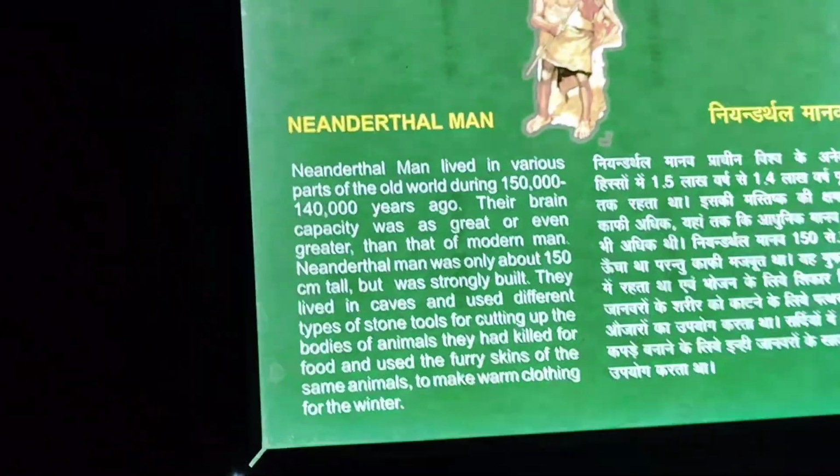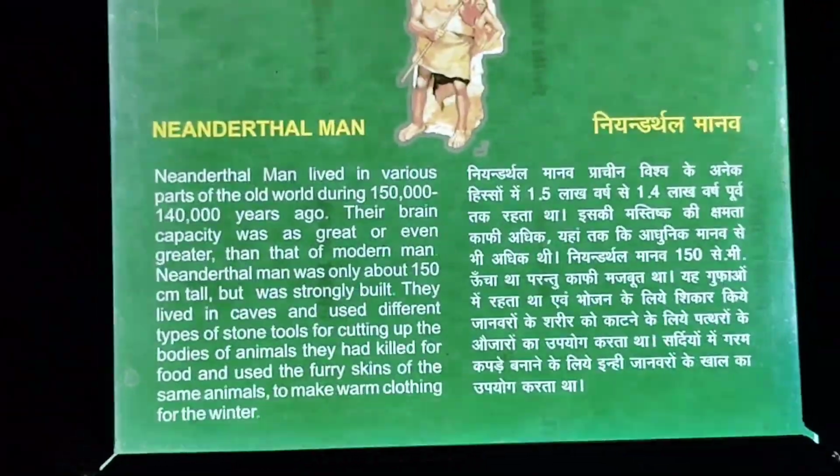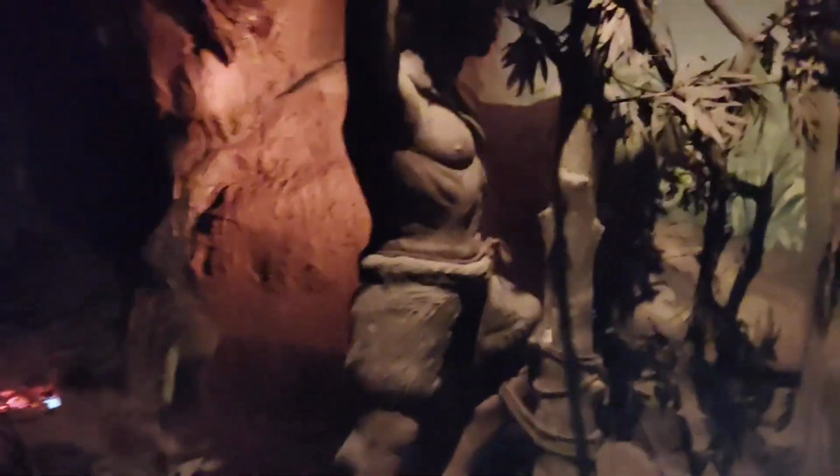Now finally the man has arrived. These are Neanderthal men along with some gorillas. And here I should say, now I should conclude this prehistoric life gallery too. Here are some descriptions about Neanderthal man. See how muscular they were. I have also made a new friend here. See, meet my new friend.